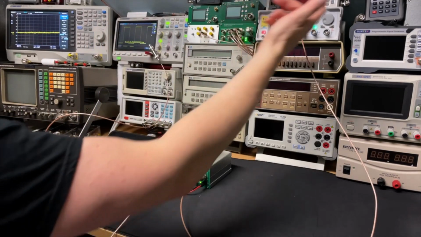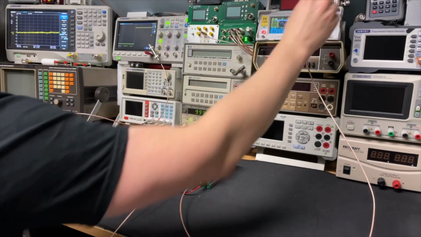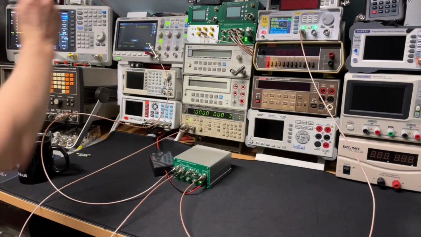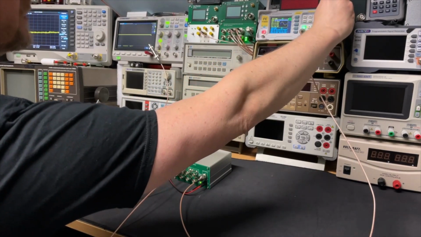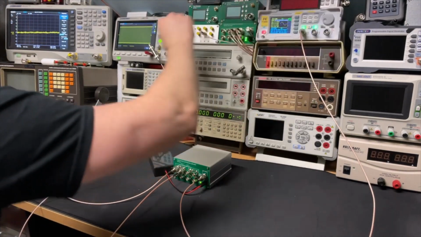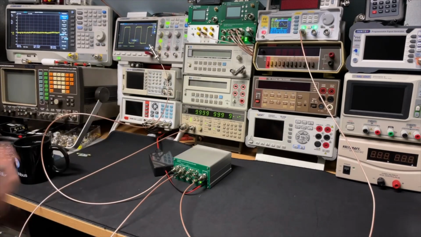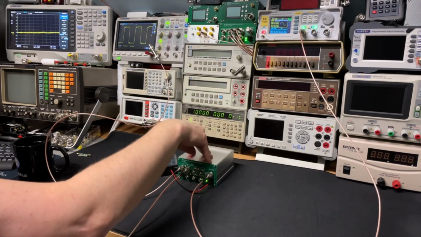But we can do the same if we want a lot lower. If we want to distribute 10K, it's also possible. Then we just do 10K. But if we want to do 10 megahertz, what I'm using it for, we can do that too. So that is very nice of this square wave distribution amplifier.